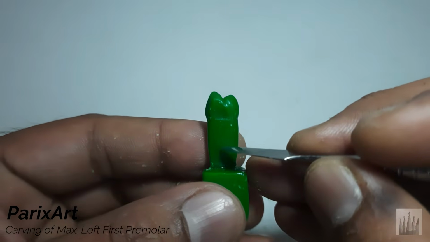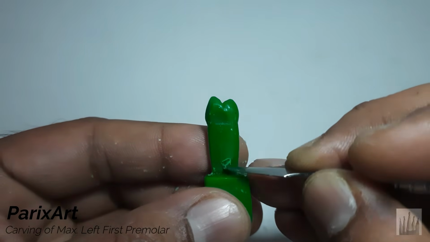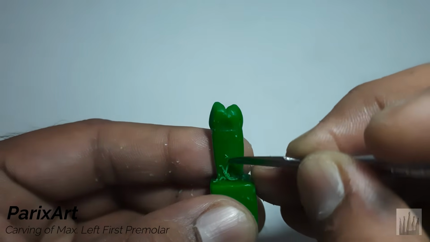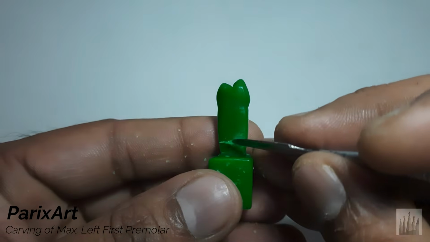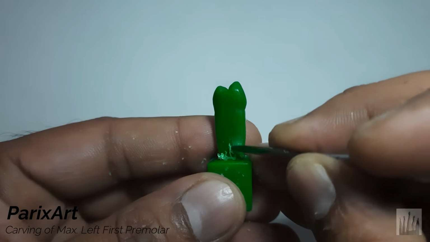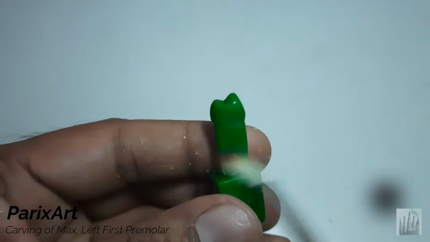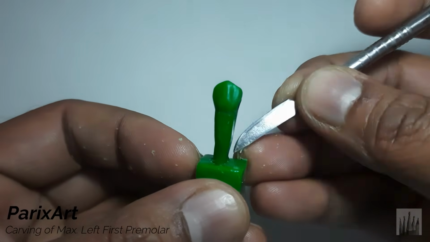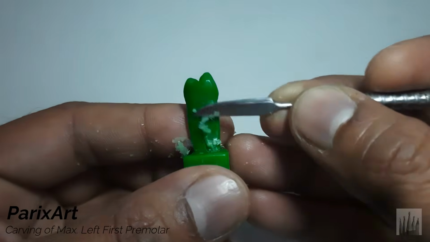Now let's carve. Start carving the sharp groove at half root length using the tip of the carver. Do it on both sides. Now before proceeding further with bifurcation, make sure the outline is fine and clear at the base, so that your root length is maintained.